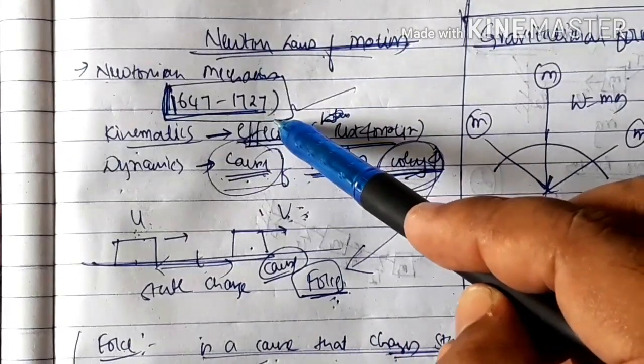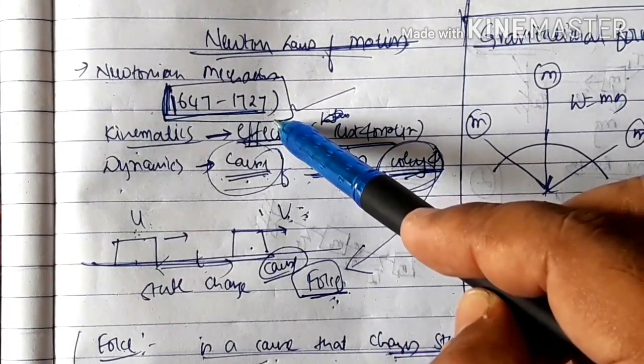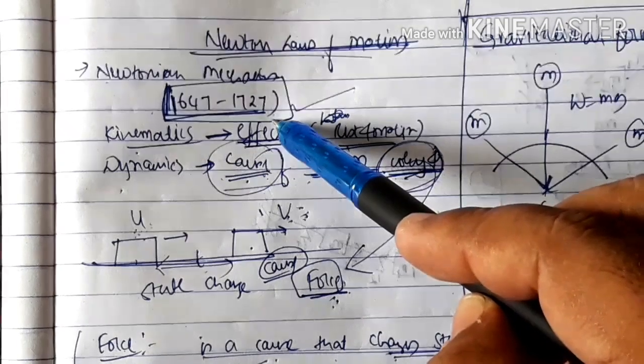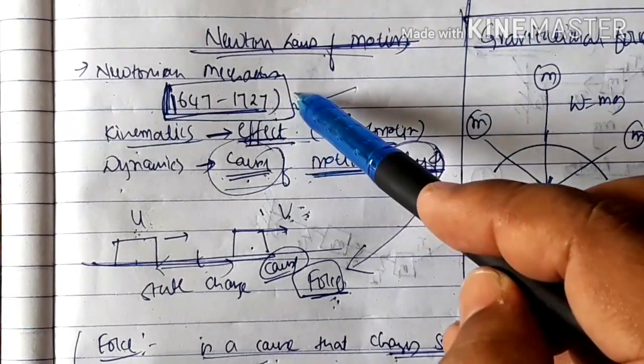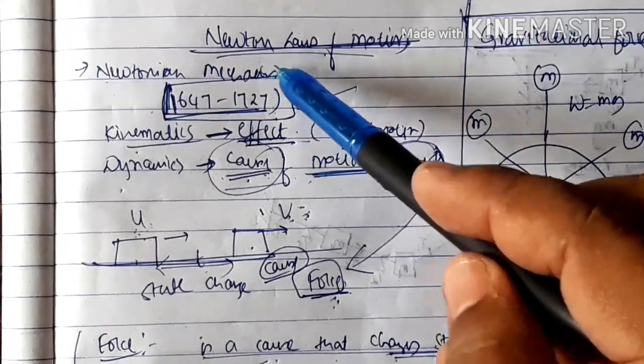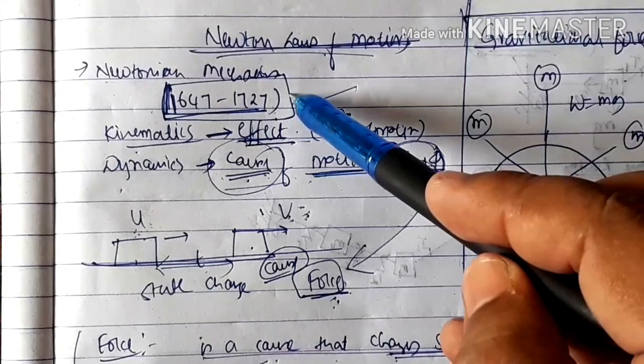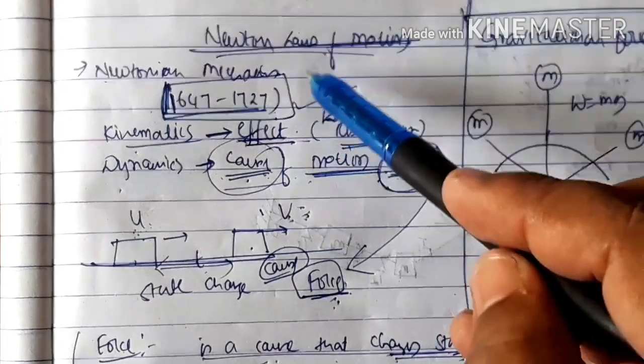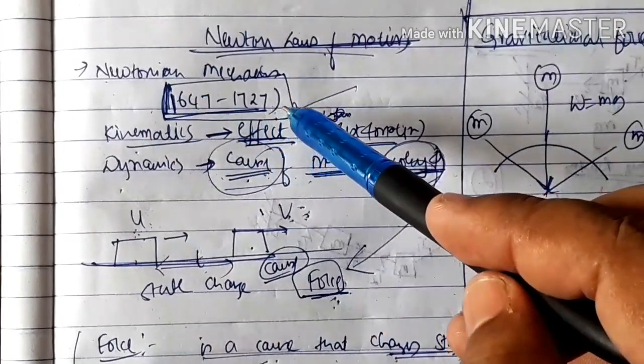It's not like that. Much before that, Kepler, Galileo, everyone had given their ideas, but strongly, in terms of concrete evidence and theories, Newton put forth these ideas. So that's why we basically say that it has evolved in the years 1647 to 1727.